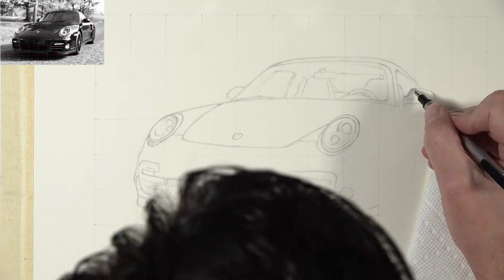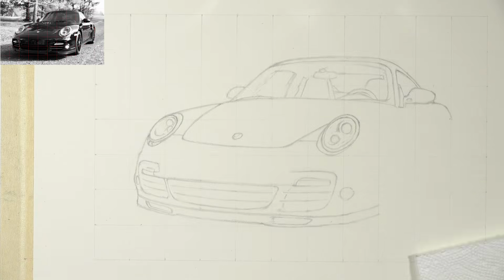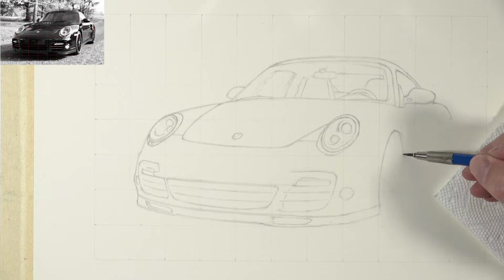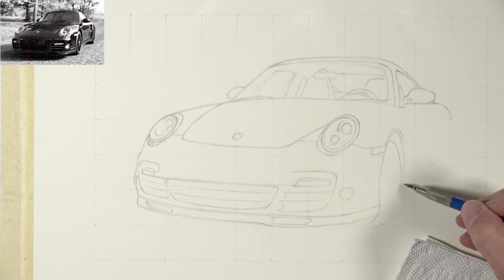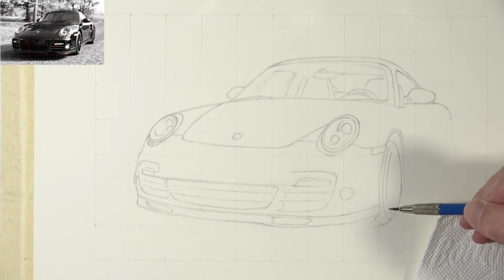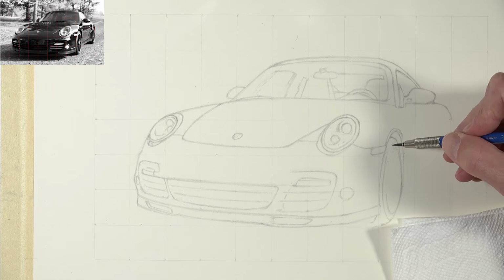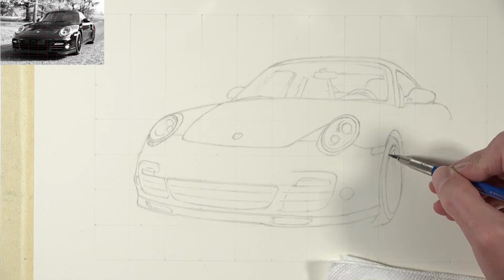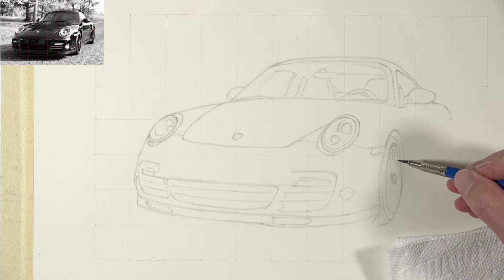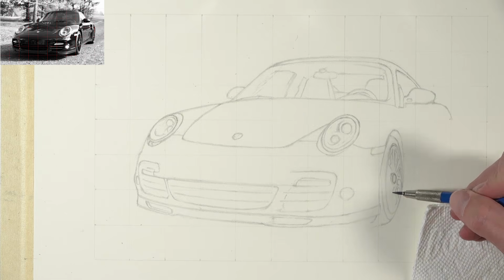The best way to think about drawing with the grid technique is to think about each individual square as being its own individual drawing. What that will do is force your mind away from thinking, hey, we're drawing a car here, or in this case a tire, and instead focus on the lines, shapes, and values that you actually see in each square.